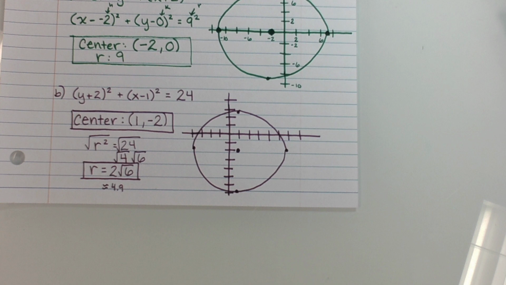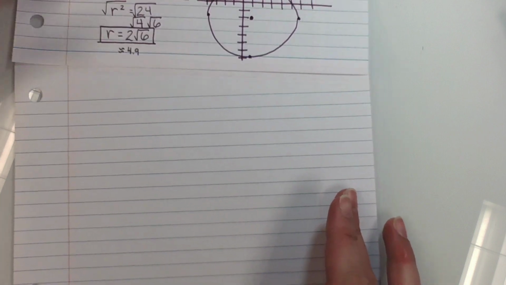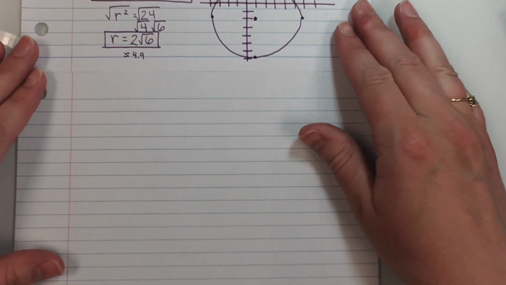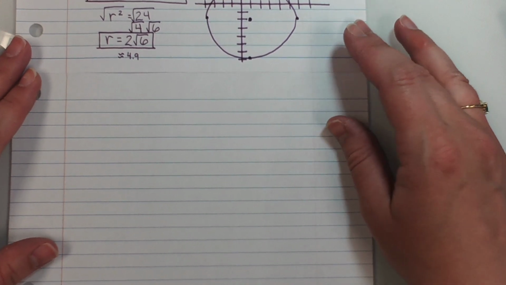So, determining center and radius and graphing, okay. Nothing too scary there. Now, on your homework, they might continue to ask you to graph these next ones. You graph them the exact same way. You plot the center, you move with your radius.